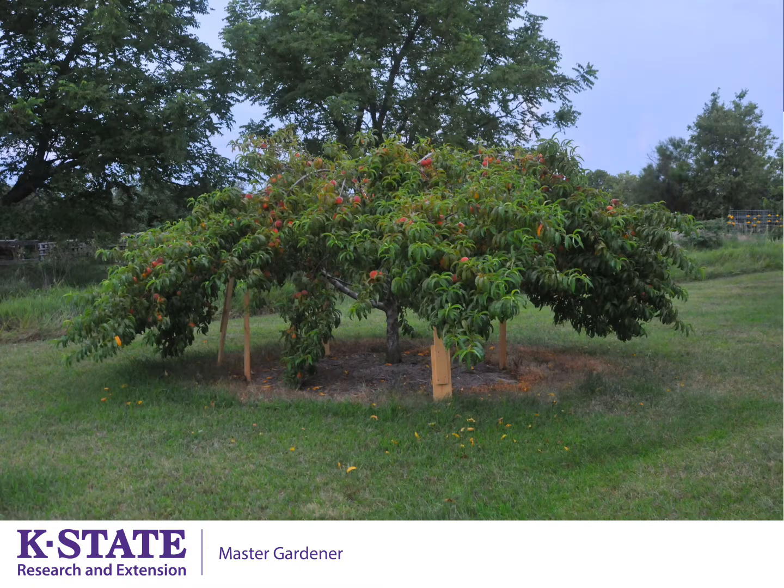This is the same tree with a full fruit load. Look how far the limbs have now drooped. Significant pruning will be needed the next spring to bring the tree back into shape.